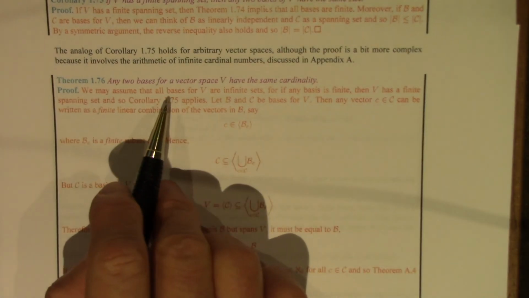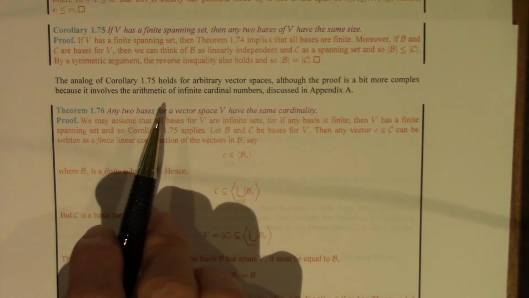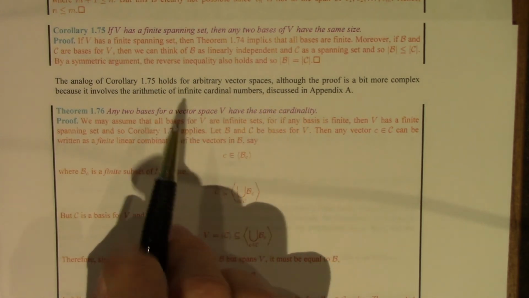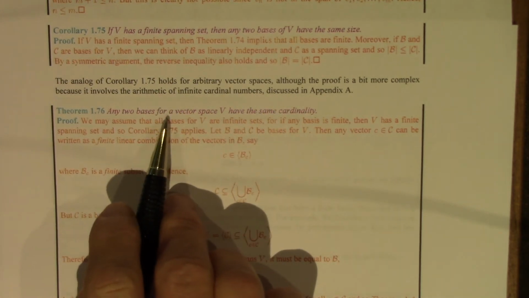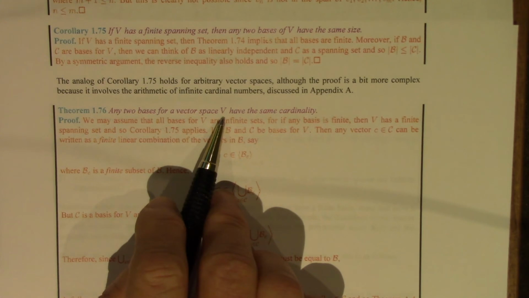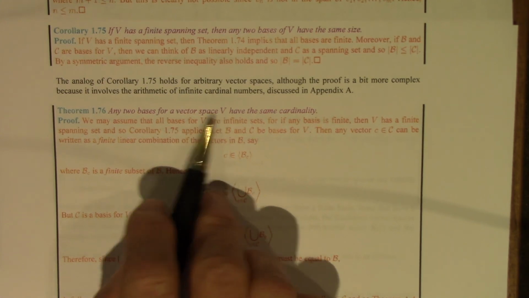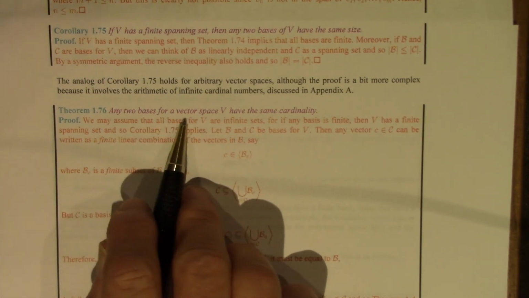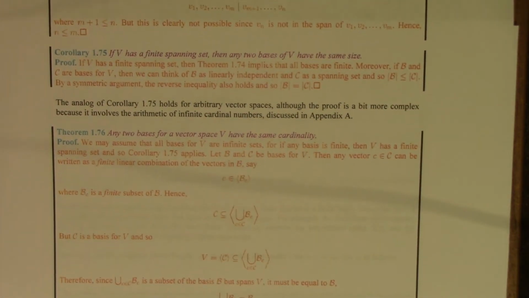Well, let's take a look now at how the proof would go if we don't assume V has a finite spanning set. Any two bases for a vector space V have the same cardinality.